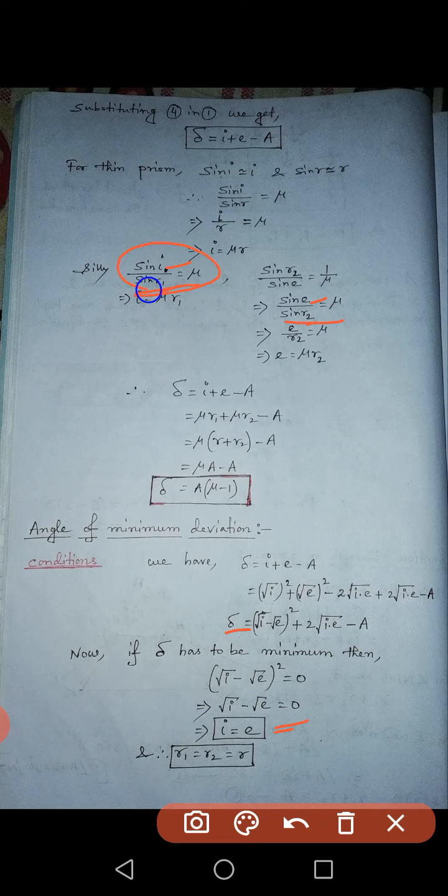You just check this equation and this equation. One condition is that I should be equal to E, and if I and E are equal, then certainly R1 and R2 have to be equal, because the right hand side is the same, it is mu. So another condition is R1 should be equal to R2, which can be equal to any value R. So these are the two conditions, I equals E and R1 equals R2 equals R.